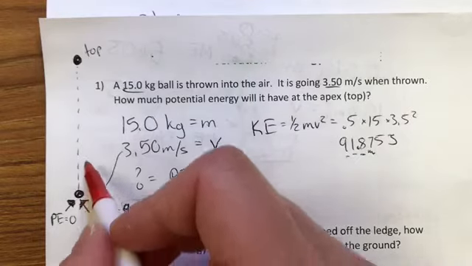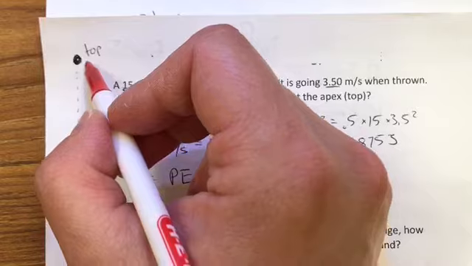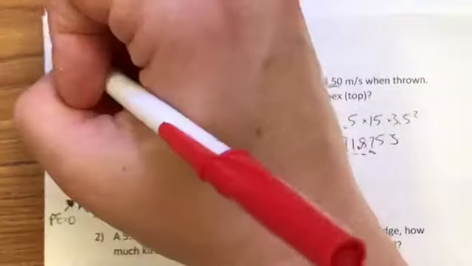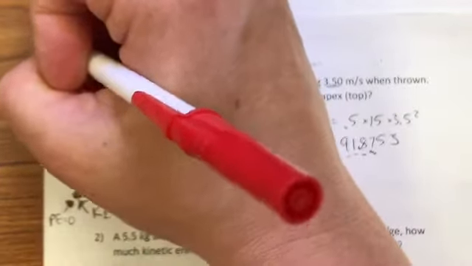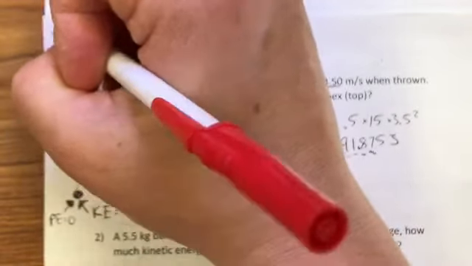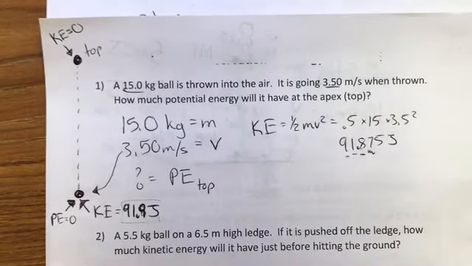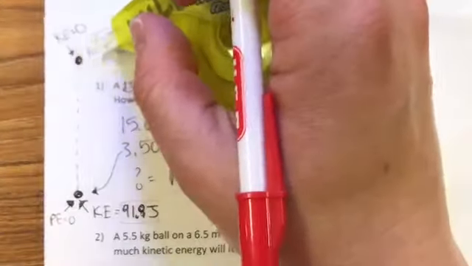That makes the ball go up, up, up, and gets to that highest point. At that highest point, my kinetic energy is now gone. I no longer have kinetic energy. It no longer is moving. For a split second, it actually stops.